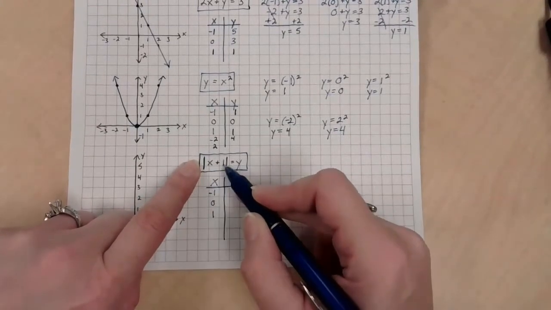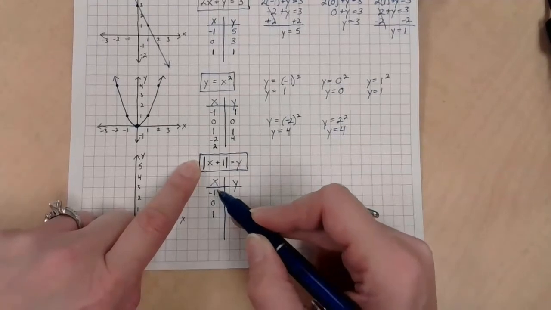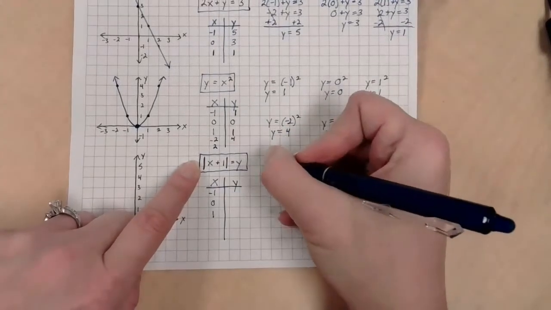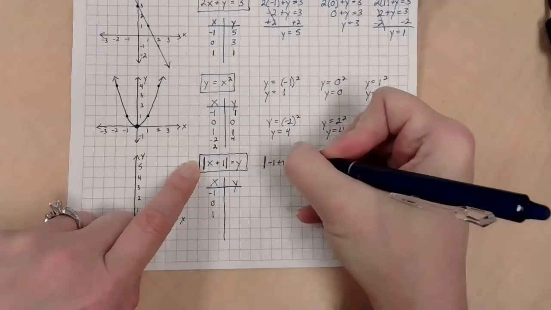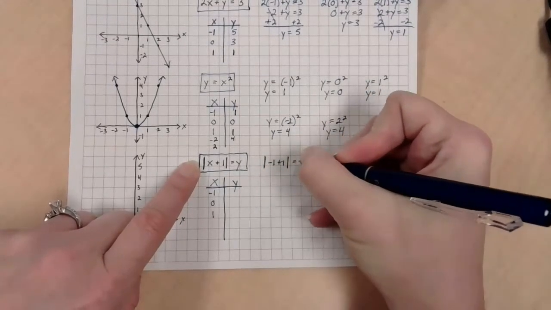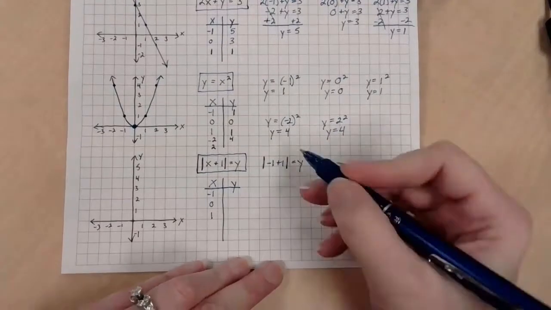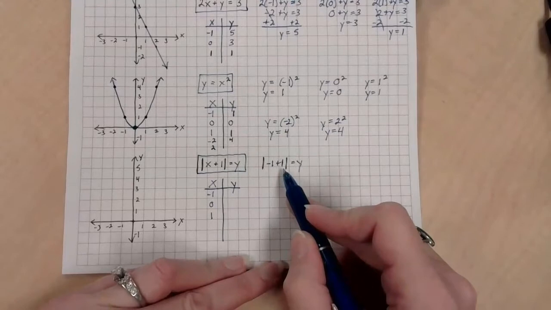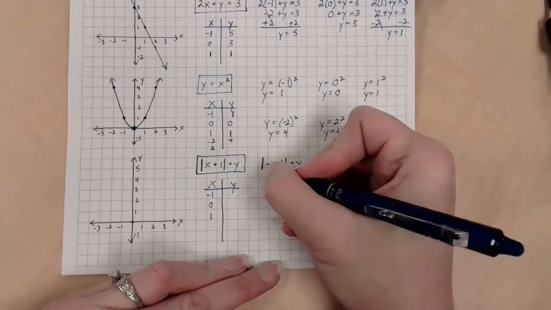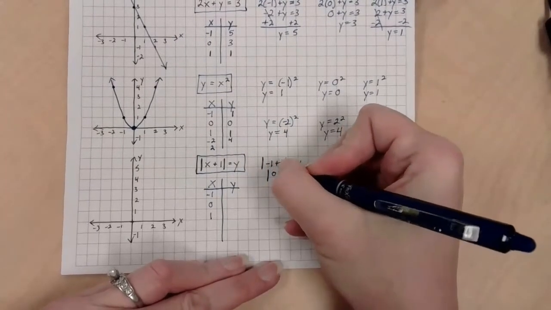So instead of x plus 1, I'm going to do the absolute value of negative 1 plus 1. Absolute value equals y. Again, it's kind of nice I've got that y by itself. That makes me happy. What is negative 1 plus 1? 0.